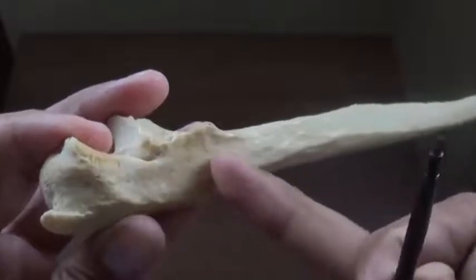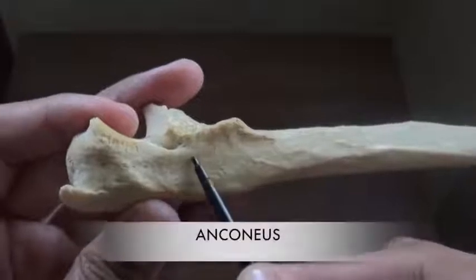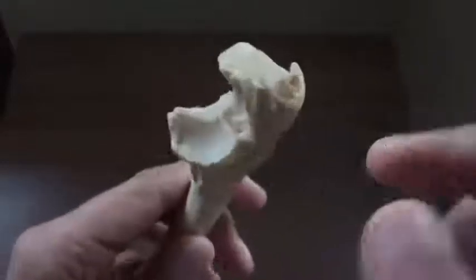It is continuous with the posterior surface of the shaft and it provides insertion to anconeus muscle. Now let's discuss the coronoid process of the ulna. It has four surfaces: superior, anterior, medial and lateral surface.